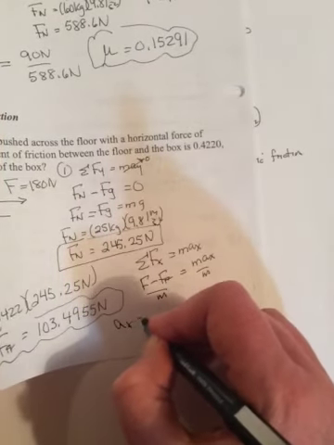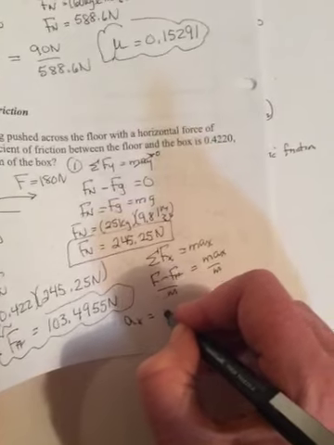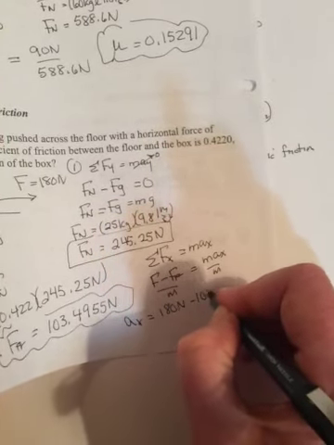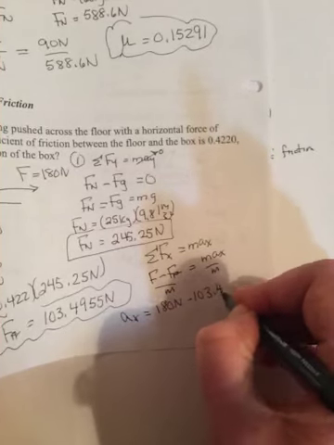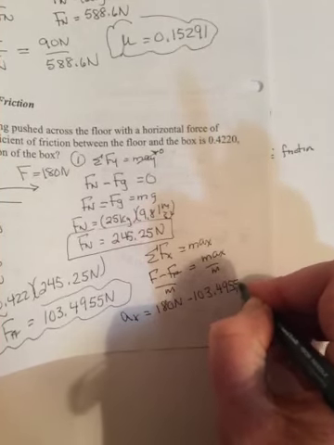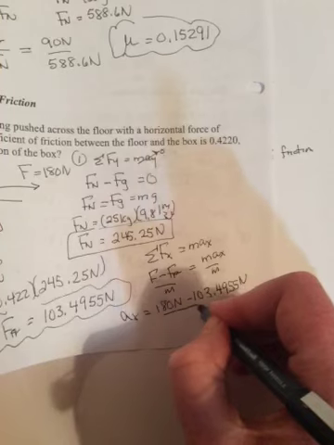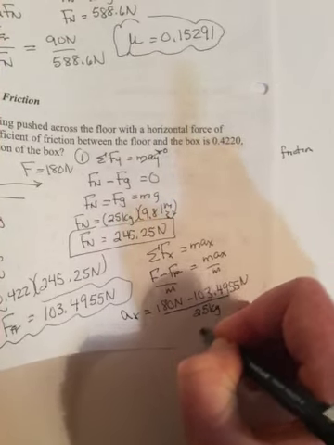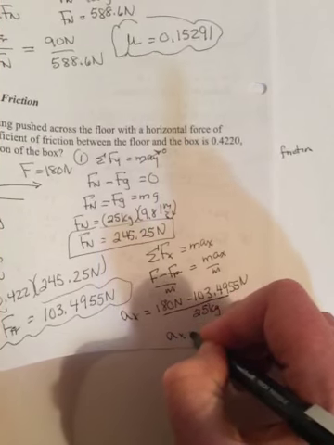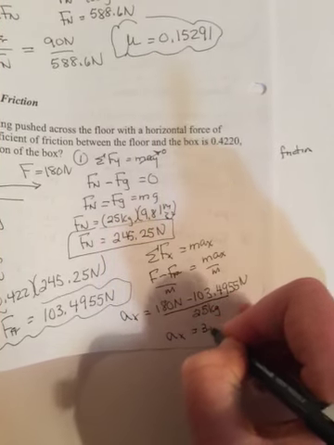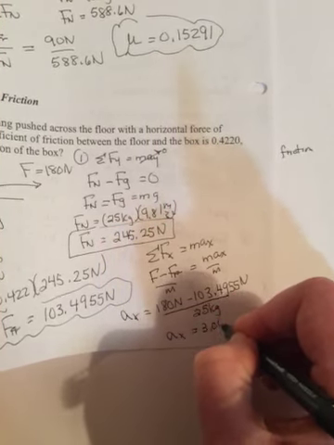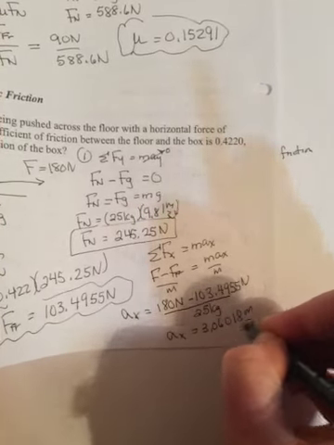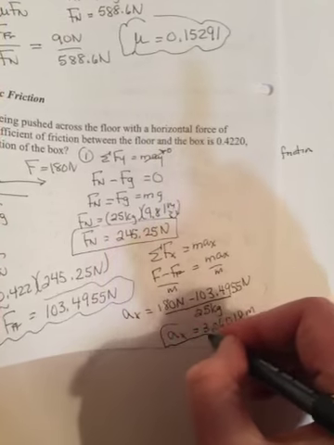So ax equals F, which is 180 newtons, minus friction, which is 103.4955 newtons, divided by our mass, which was 25 kilograms. And so you get an ax of 3.06018 meters per second squared. Final answer.